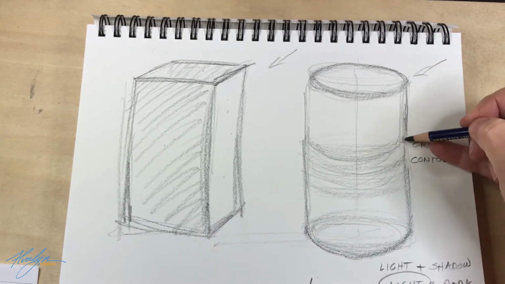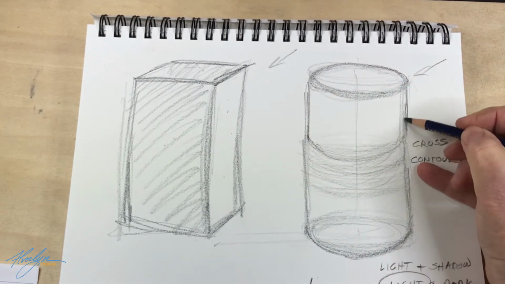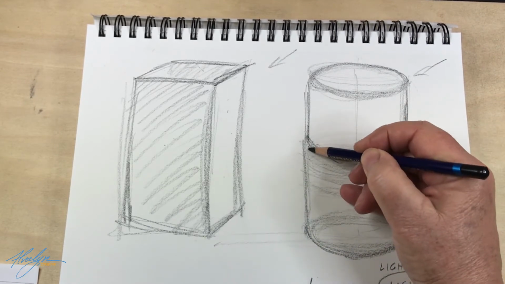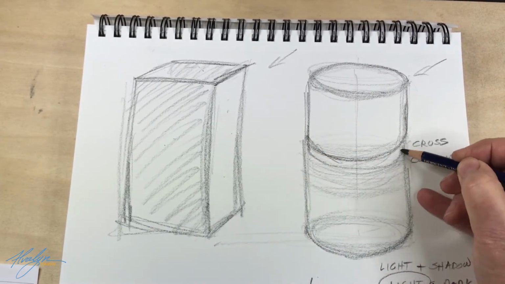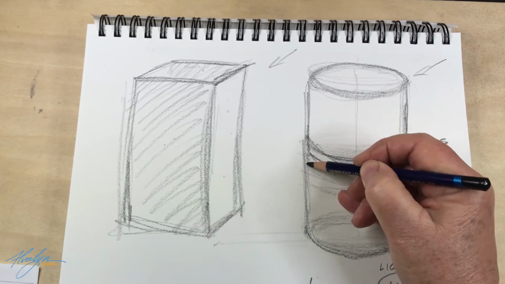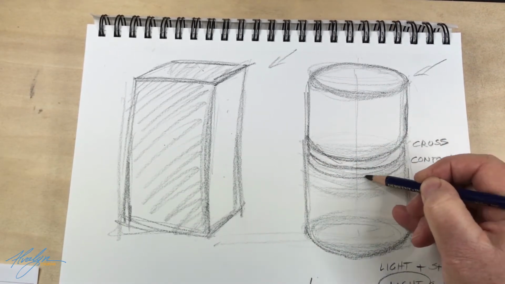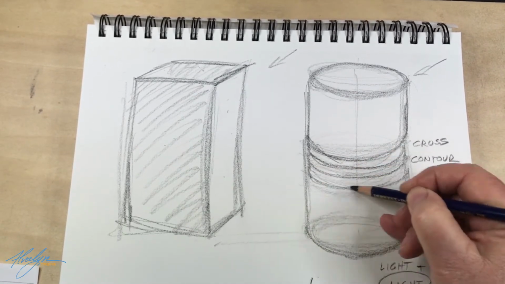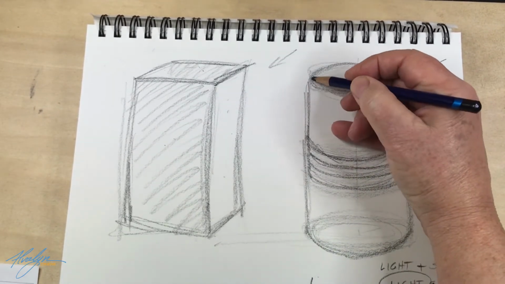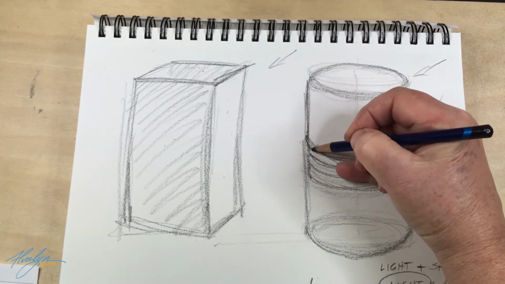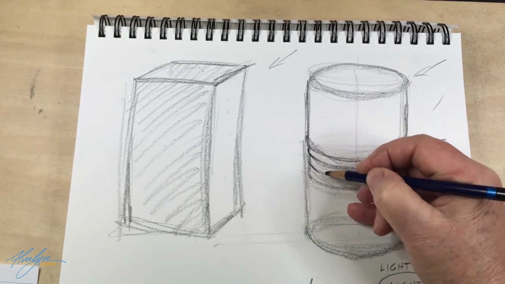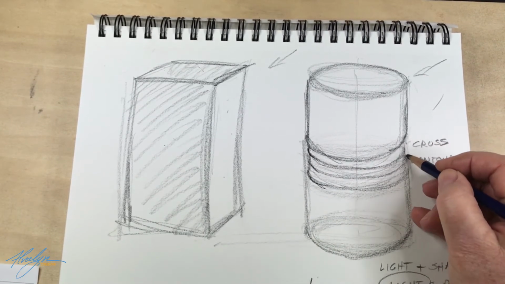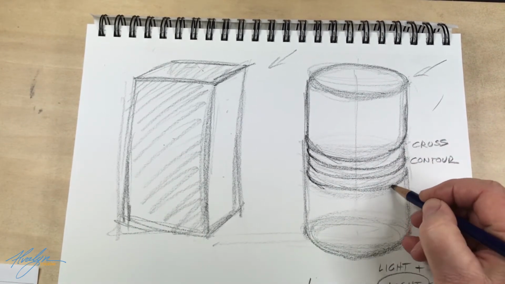So, in other words, a lot of food cans are kind of ribbed right in here. So if I start creating some additional ribs, that repetition of line helps emphasize the fact that this is a cylinder.